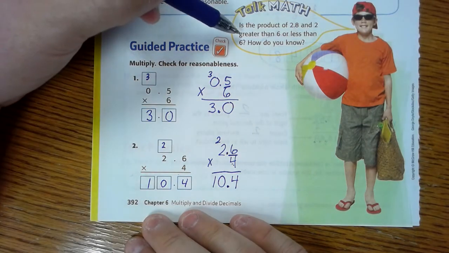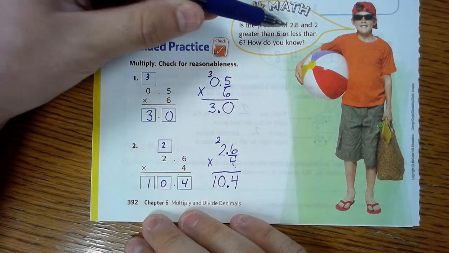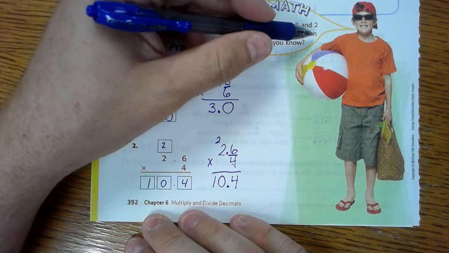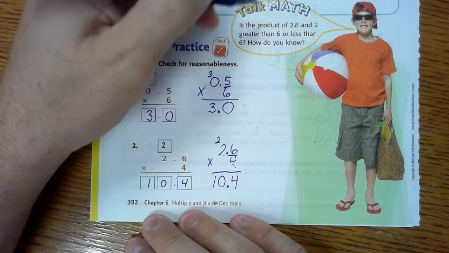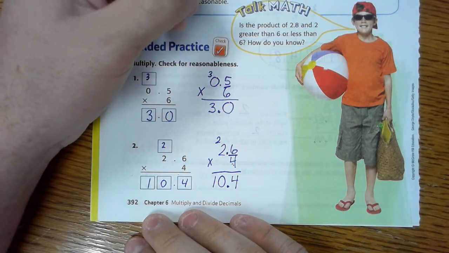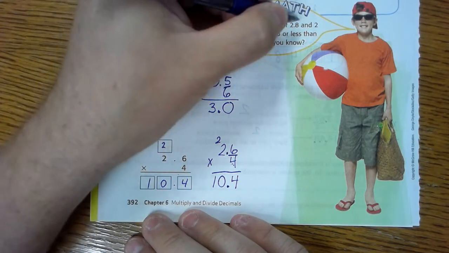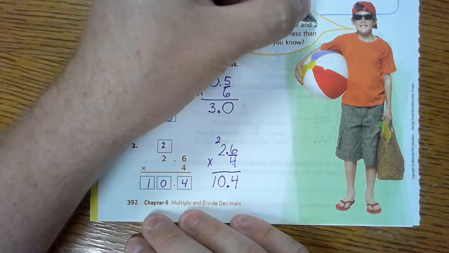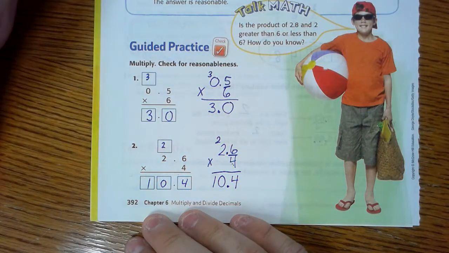So the Talk Math right here says, is the product of 2 and 8/10 and 2 greater than 6 or less than 6? How do you know? Well, one way you can look at it is if you estimated. 2 times what equals 6? Well, it's 3, right? 2 times 3 is 6.